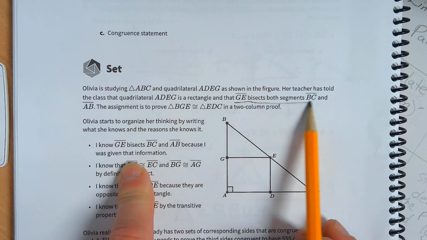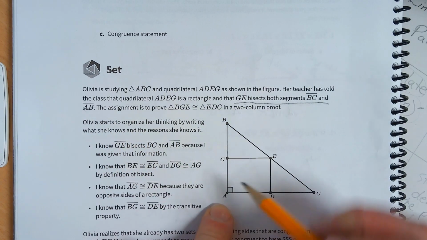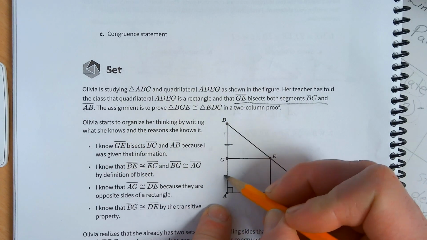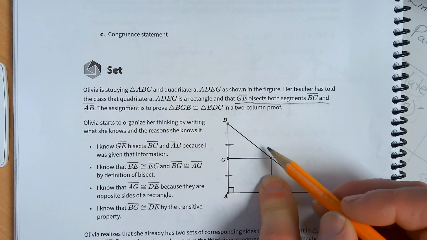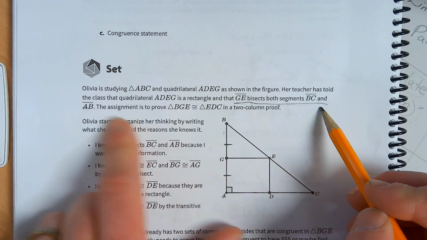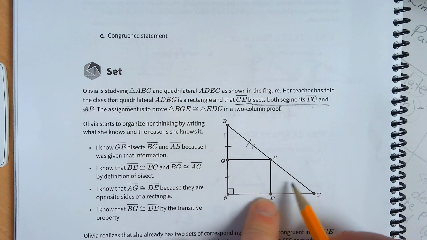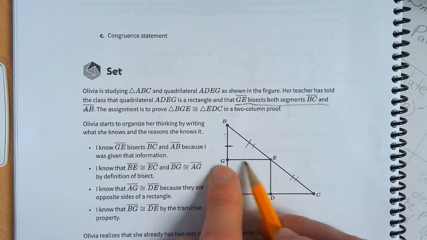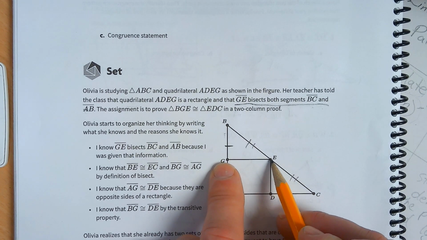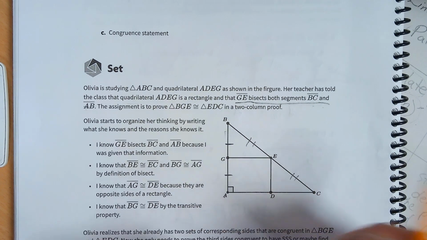GE bisects both BC and AB. AB and BC are bisected by E, specifically by GE, but that means the tip of this is cutting it in the middle. All right, so that's all we know so far.